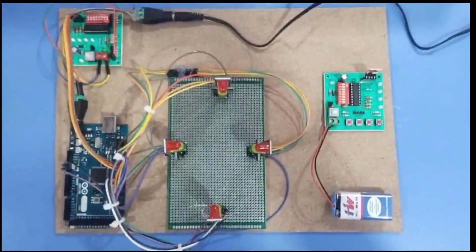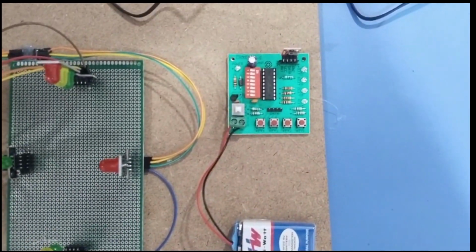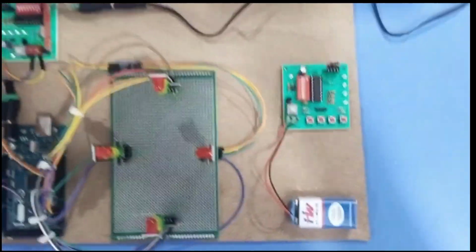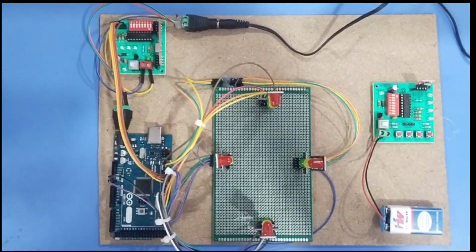So here we have included a transmitter module. Here we have connected a 9 volt battery, and this module will be placed in the emergency vehicle. And the total remaining system is placed at the traffic signaling center.